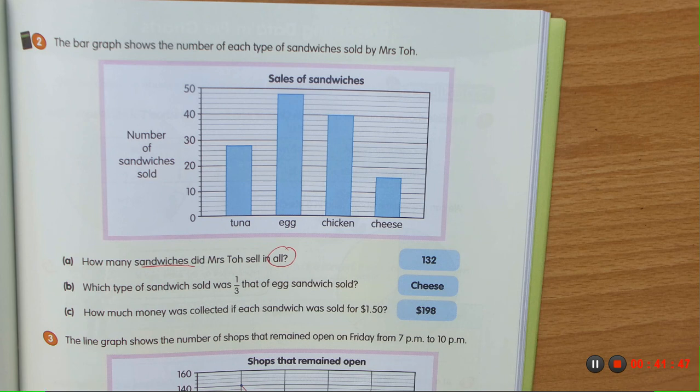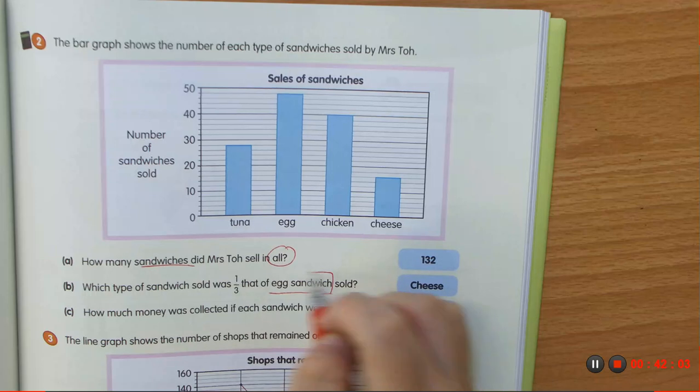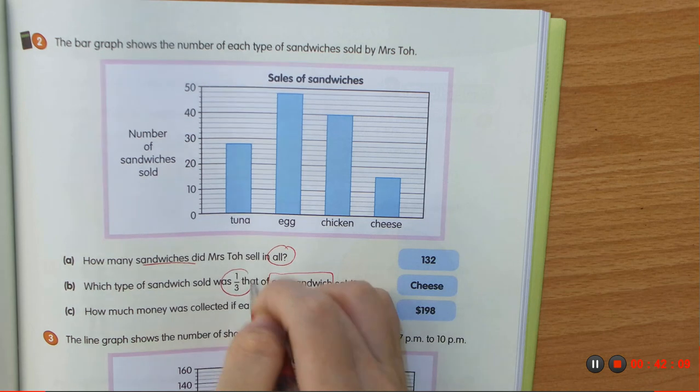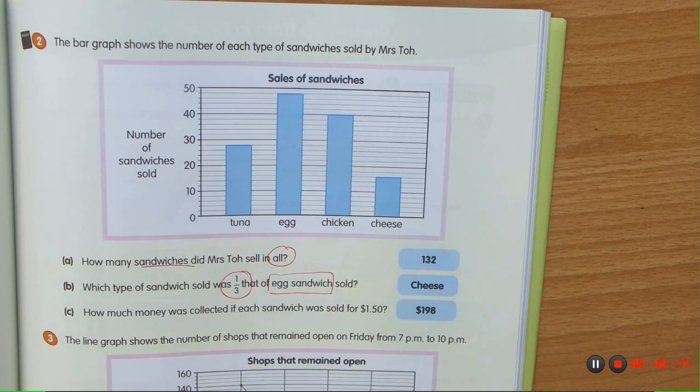What's the question B about? Why is the answer cheese? It's looking for the relationship between cheese and who? The egg. And that relationship is 1/3. Cheese is 1/3 of egg sandwich, the amount being sold.